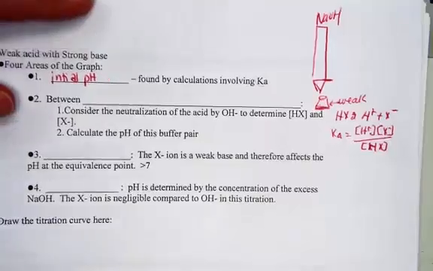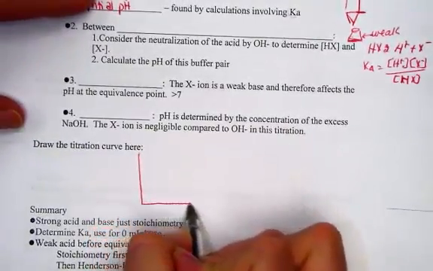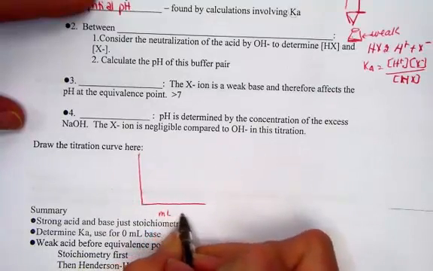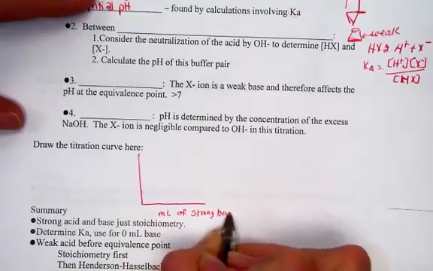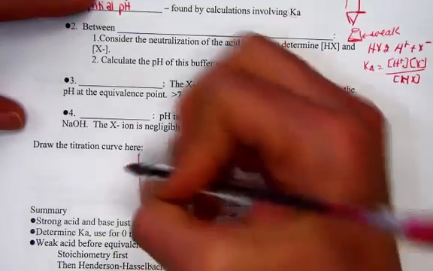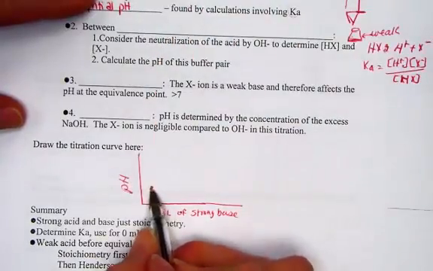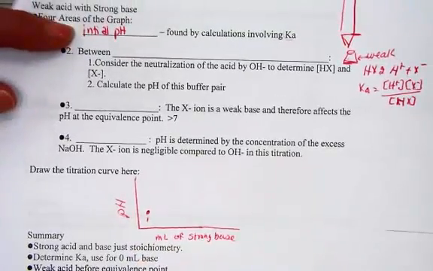We might as well draw it along. So let's say we're adding mLs of strong base down here, the volume being added as we track the pH up here. So I begin with that initial pH. Initial pH is found by using a Ka value.